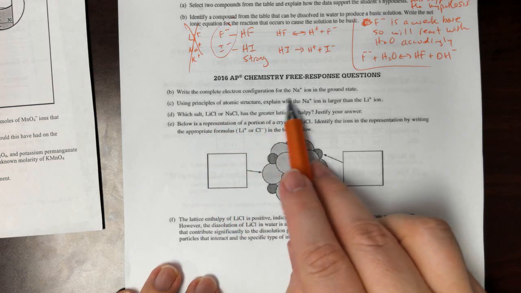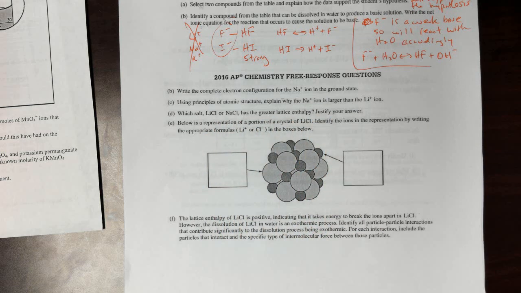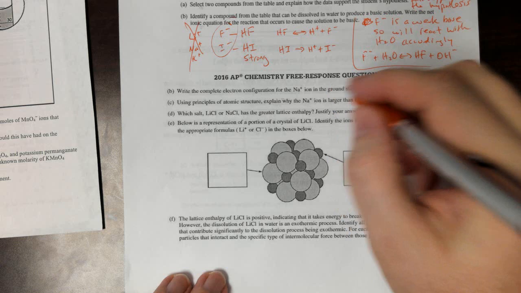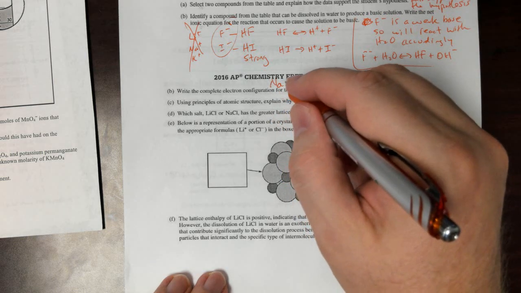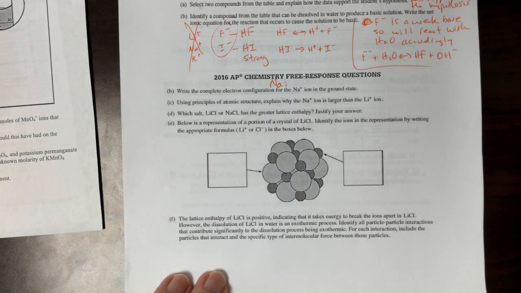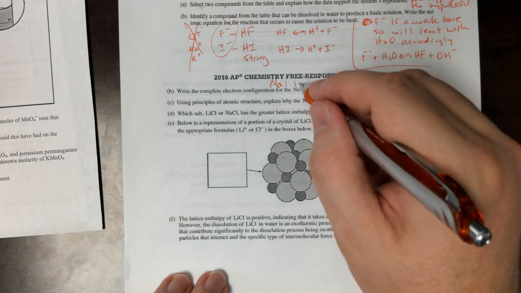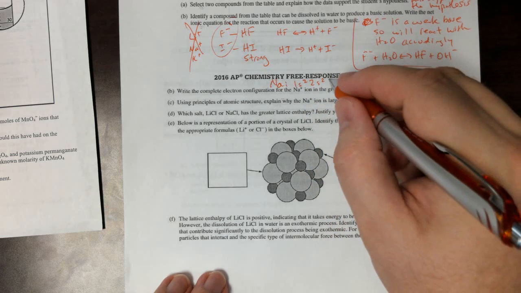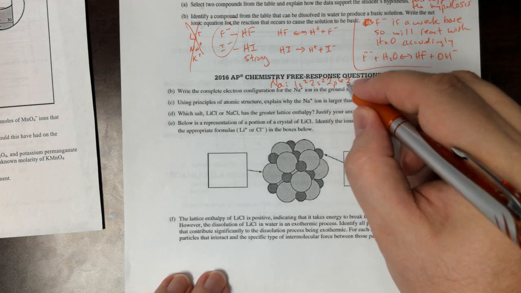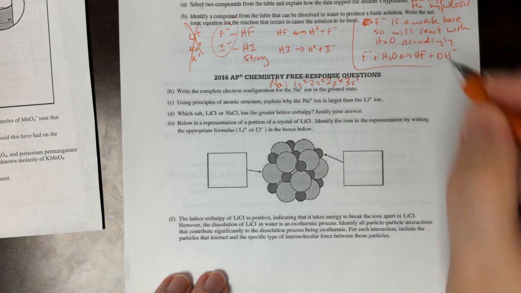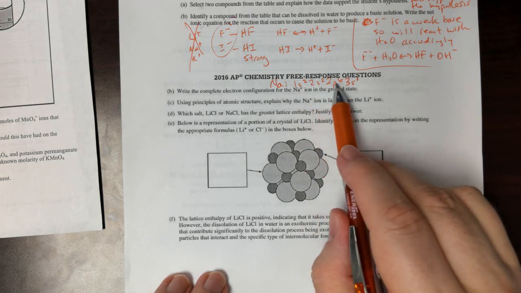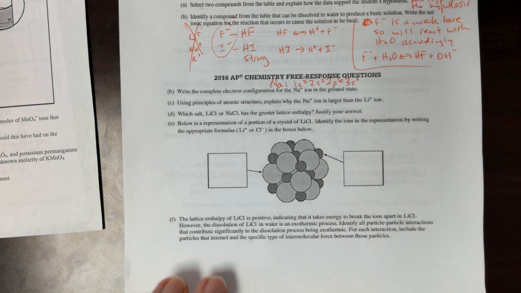Write the complete electron configuration for the sodium ion in the ground state. I remember in 2016 I had a lot of students miss this question, and it's because they weren't thinking. What a lot of students did that year was write the electron configuration for the sodium atom. So they would say 1s2, 2s2, 2p6, and 3s1, which is 11 electrons, and they left it at that. That is not the same thing as the sodium cation.